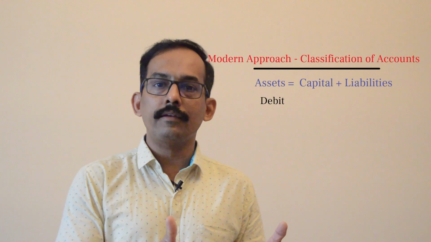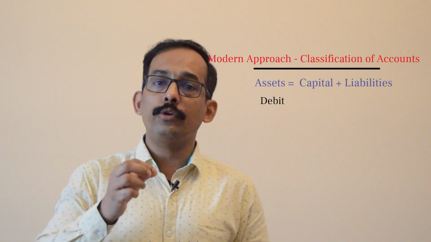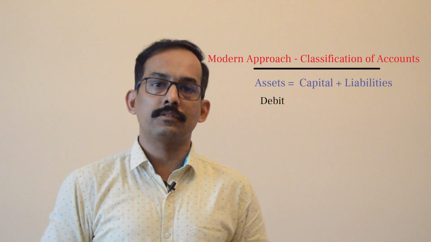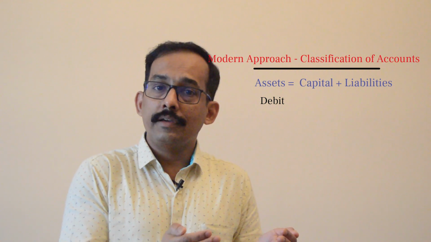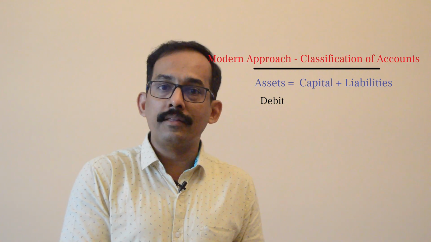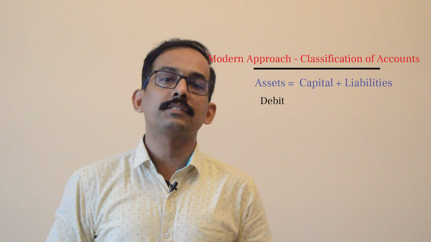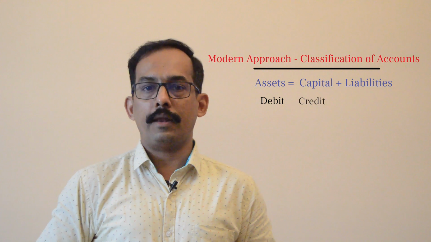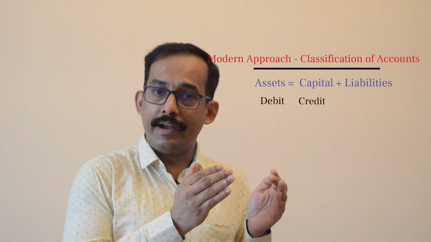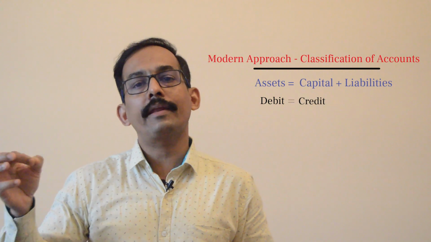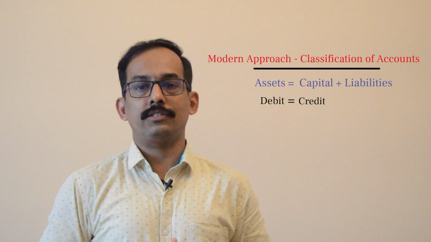So we have seen that assets is equal to capital plus liabilities. Since an asset has a debit balance or debit nature, obviously capital and liabilities will have to be credit balance. So assets have a debit nature, capital and liabilities will have a credit nature.